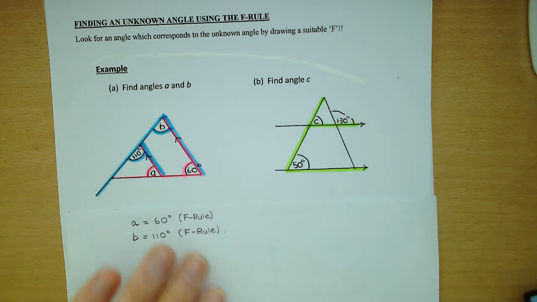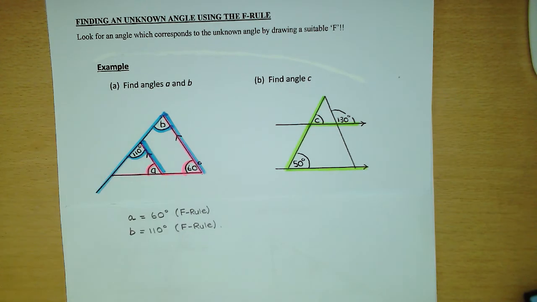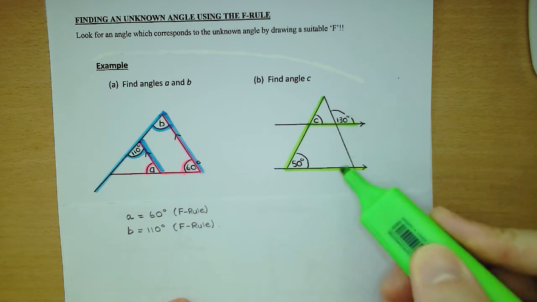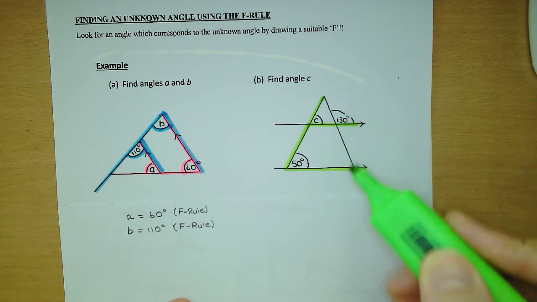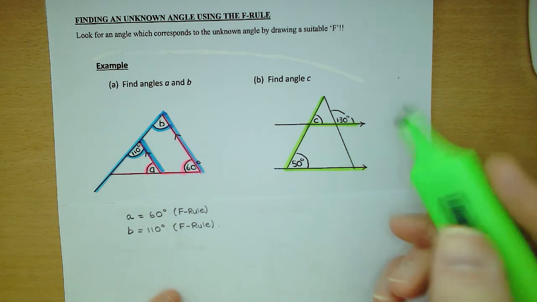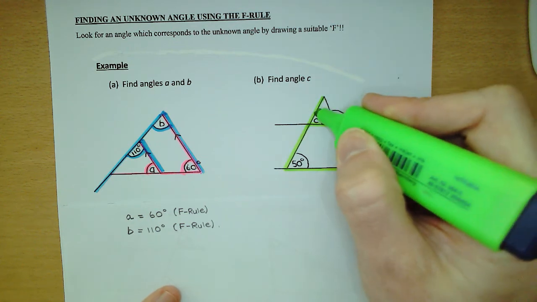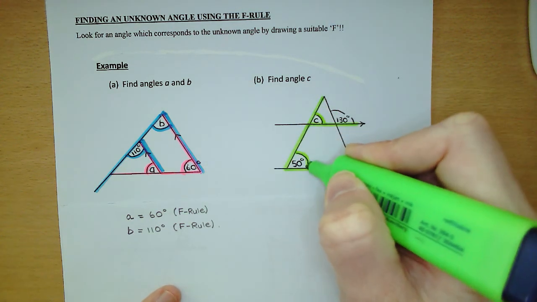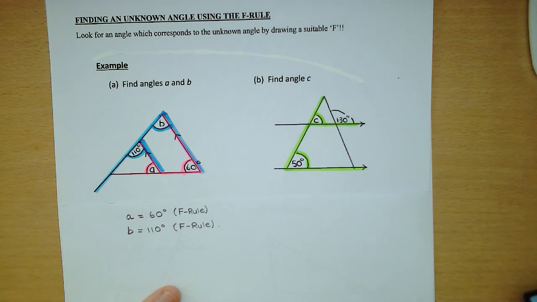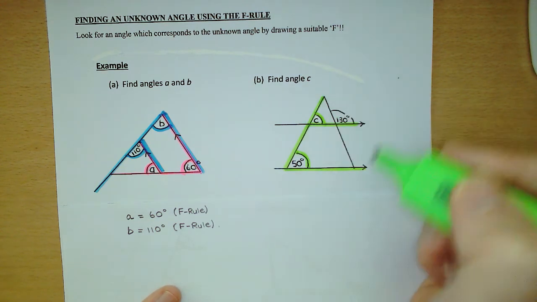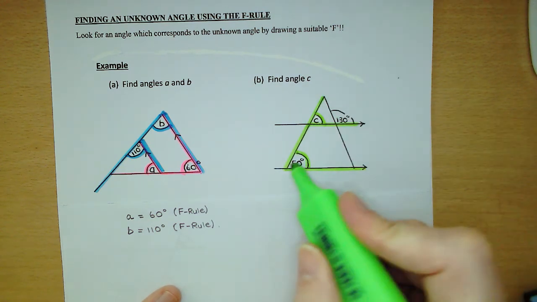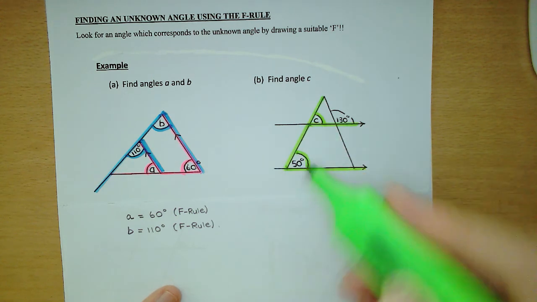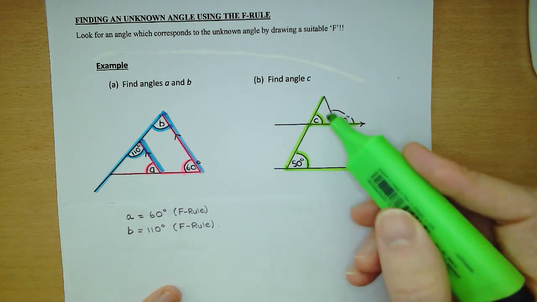So what we now have is our letter F, and it's definitely a letter F because it contains two parallel lines. That's a must. When you draw a letter F, it must contain two parallel lines. You can then clearly see that the angle C that we're looking for corresponds to the angle 50 degrees. They are corresponding angles because they both lie inside the letter F, they both lie at the joints of the letter F, and they both lie on the same side of each parallel line.